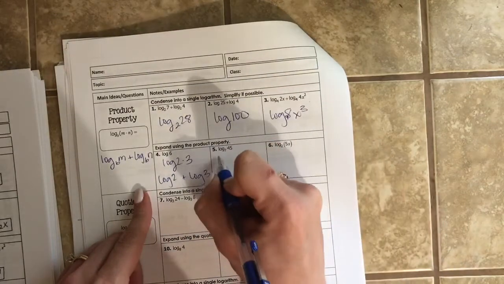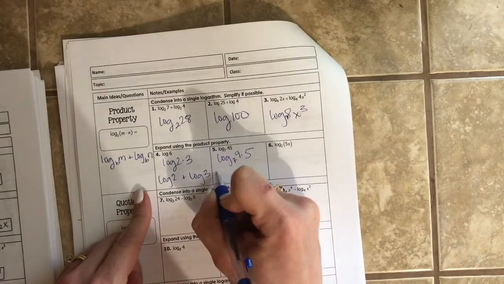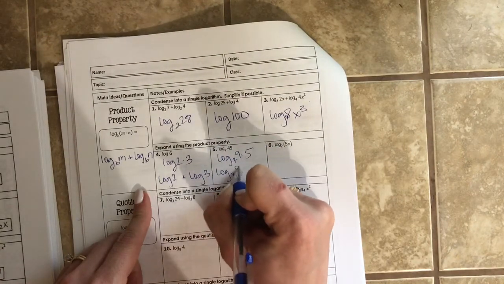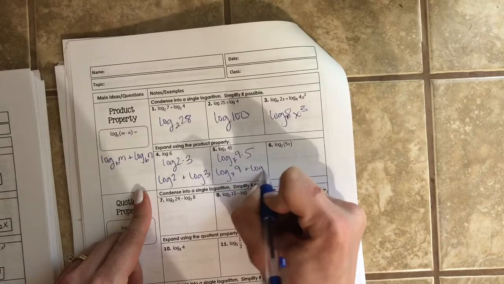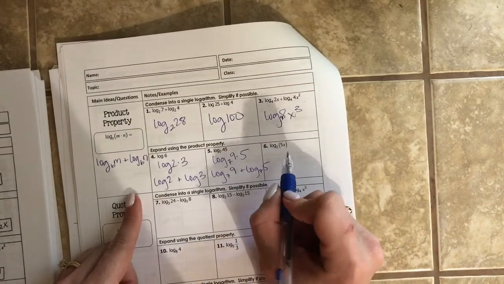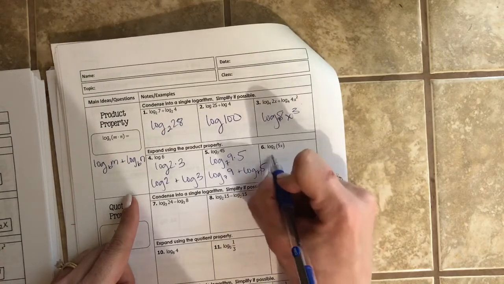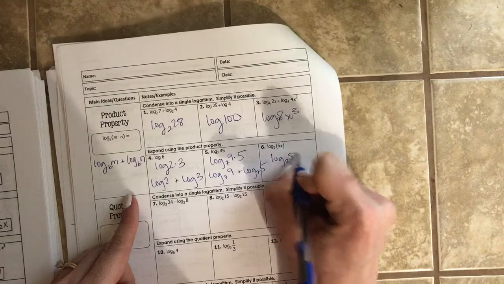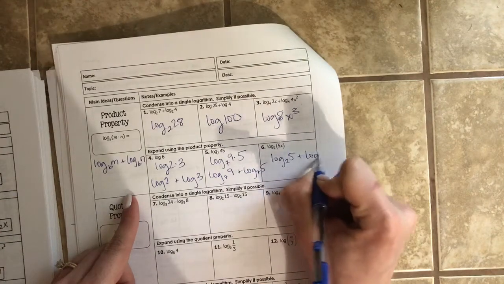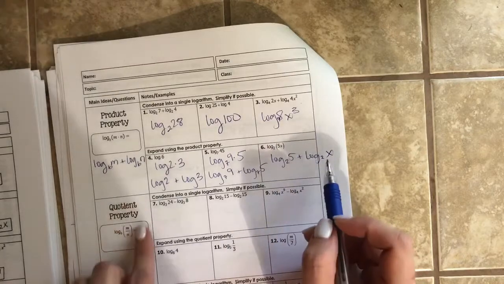Okay? Or here, if you think of 45 as, say, 9 times 5, then you could write this as log base 7 of 9 plus log base 7 of 5. Now, with this one, we would write this as log base 2 of 5 plus log base 2 of x. There's only one way to expand that one.